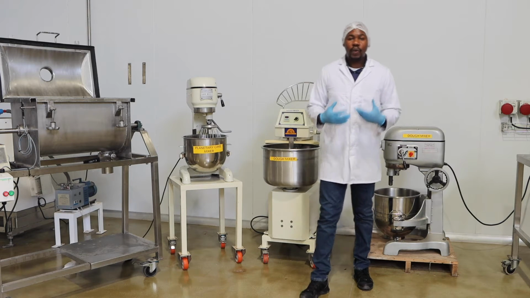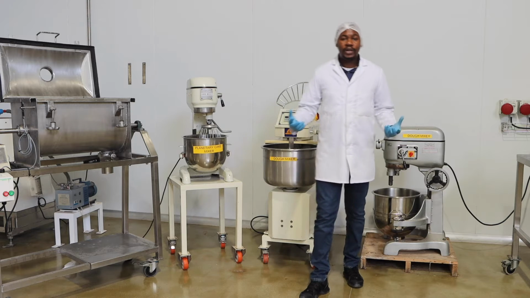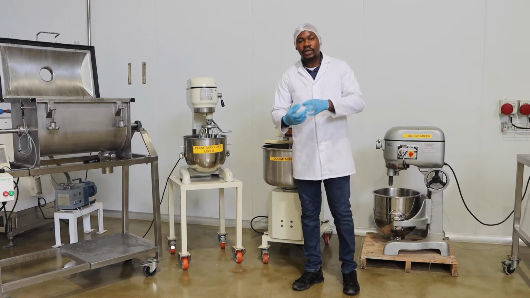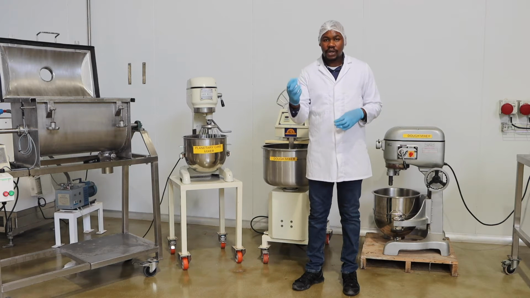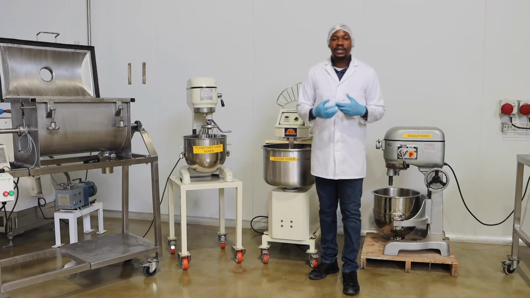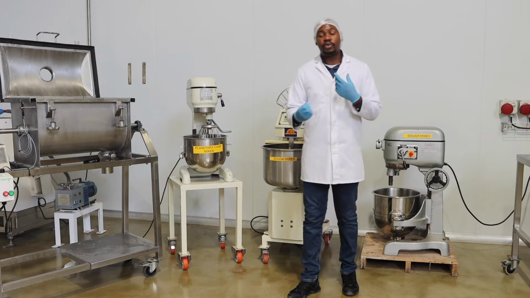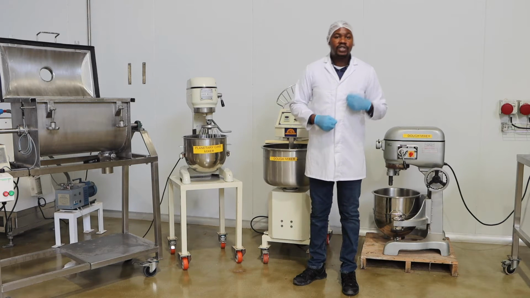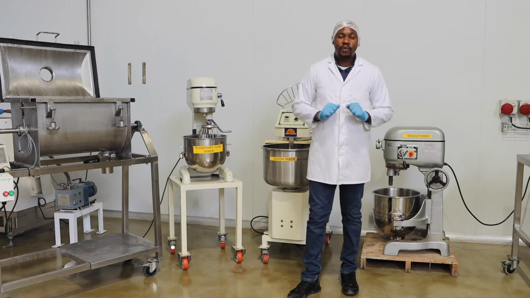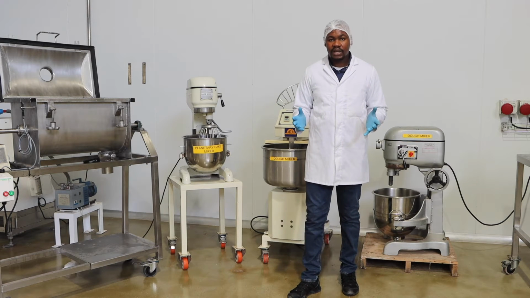So why would you want to mix ingredients? You want to mix ingredients because you want to intersperse the particles of one type of ingredient with another, or because you want to form a homogeneous mixture in your product. There are various types of equipment that we can use for mixing ingredients.